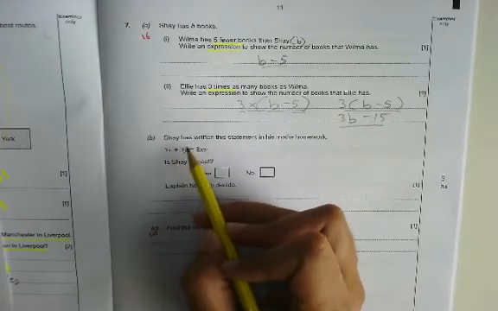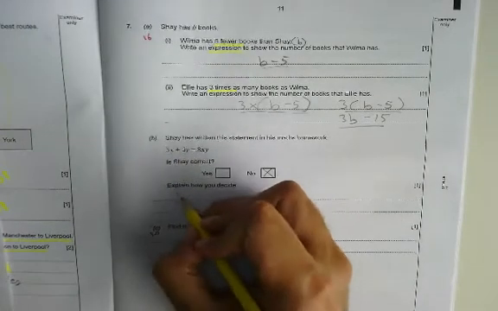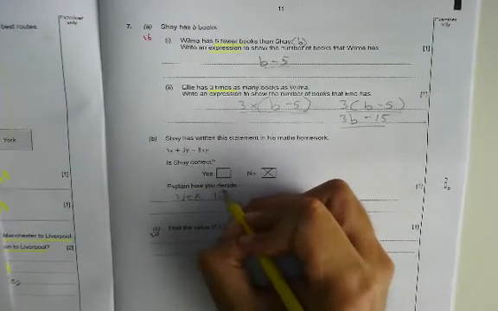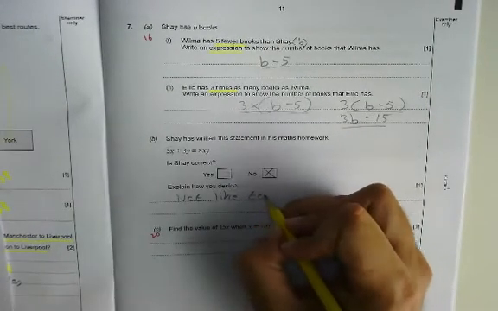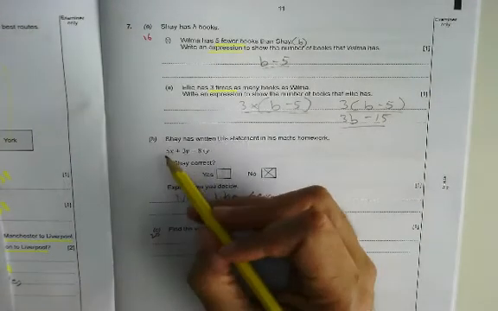What type of term is that? That is an x term. What type of term is that? That is a y term. So can I group them together like that? No. Explain how I decide. Well, they're not like terms. Remember, like terms are where they have the same collections of letters on them.